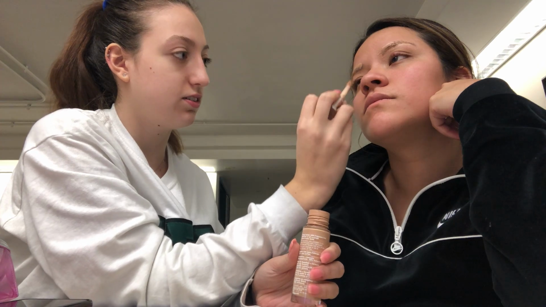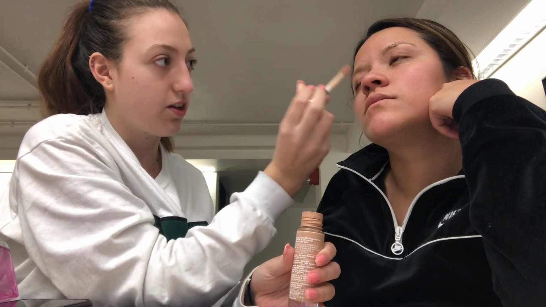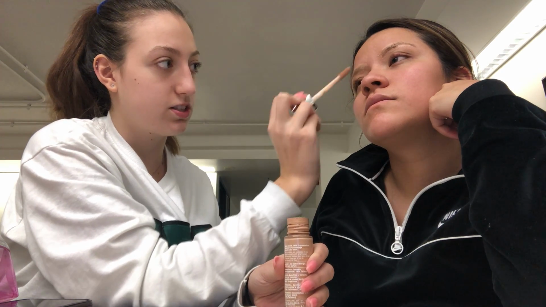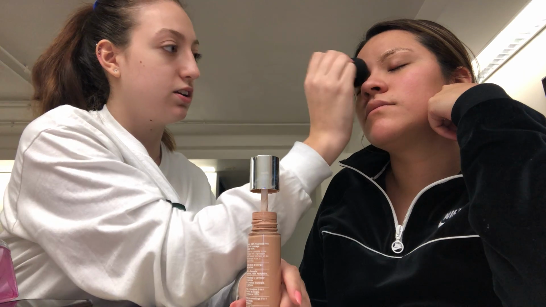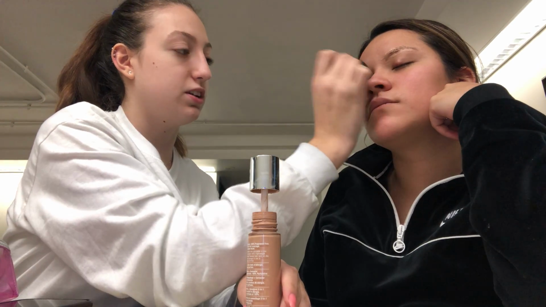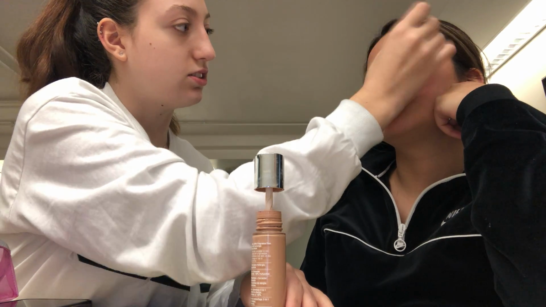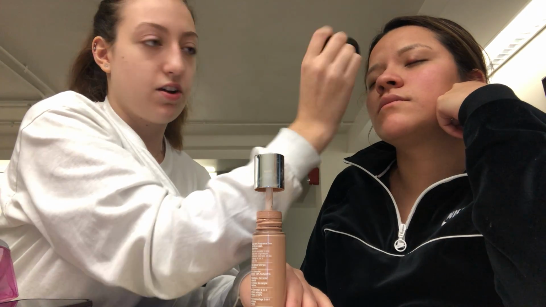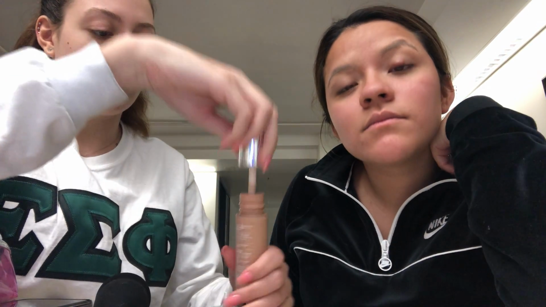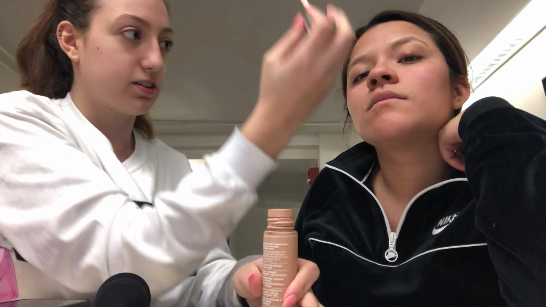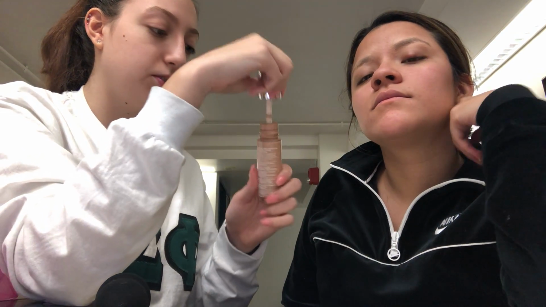That is basically the first step. Get my sponge and put over that. So you can definitely still see her eyebrows because again, we are not shaving them off of her. That would be absolutely terrible.